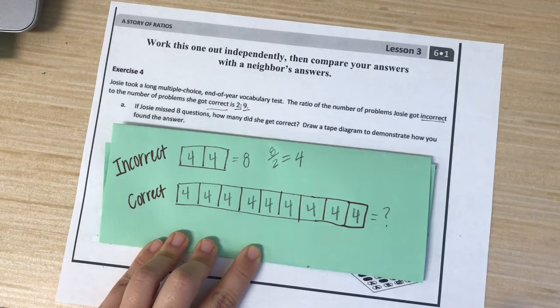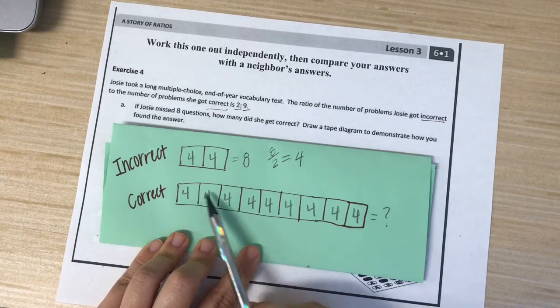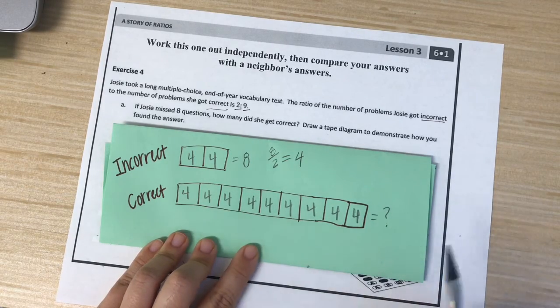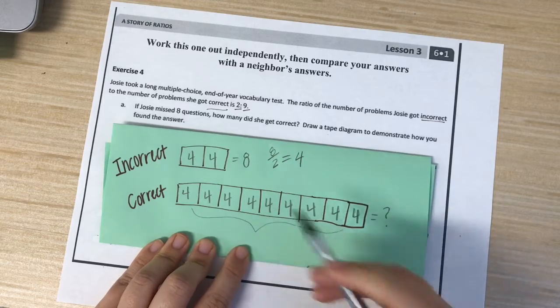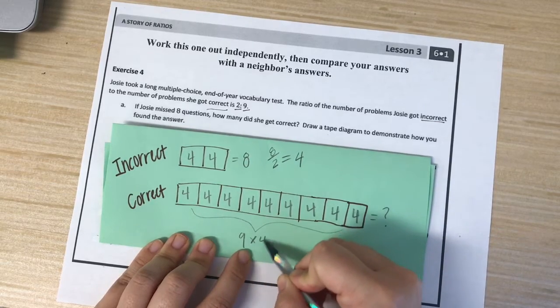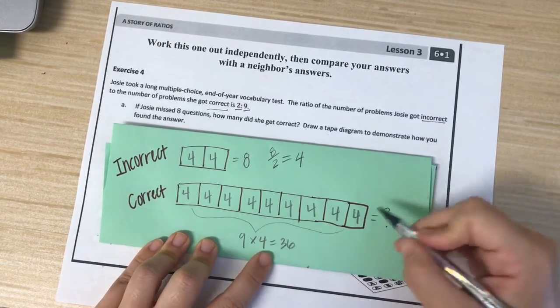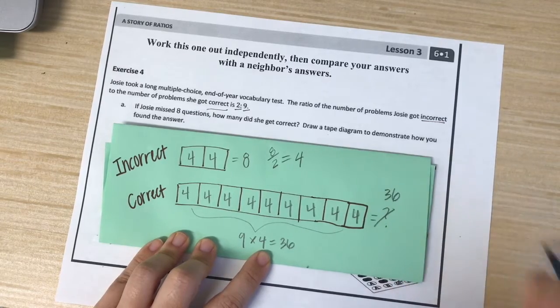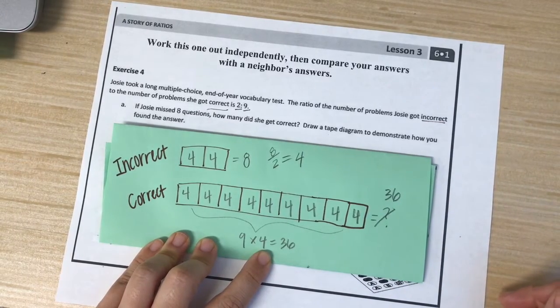Okay, so how many correct? I know this is 9 groups of 4. 9 times 4 equals 36. So 36 questions correct.